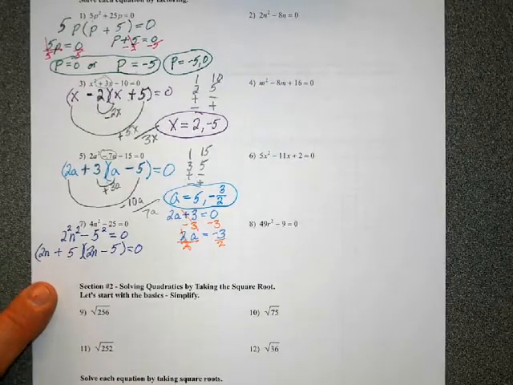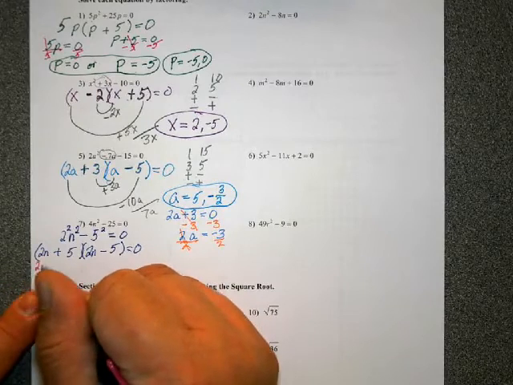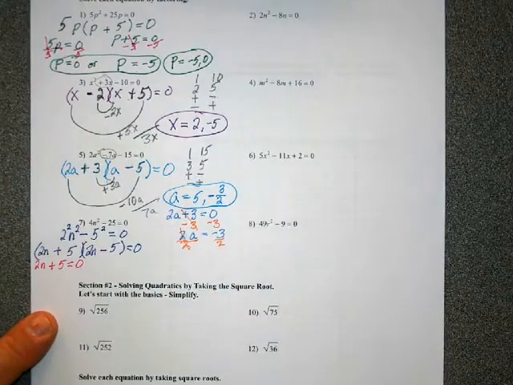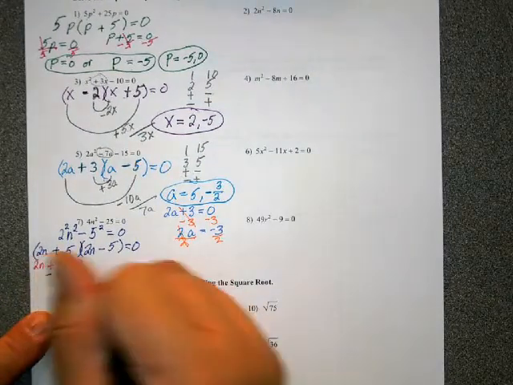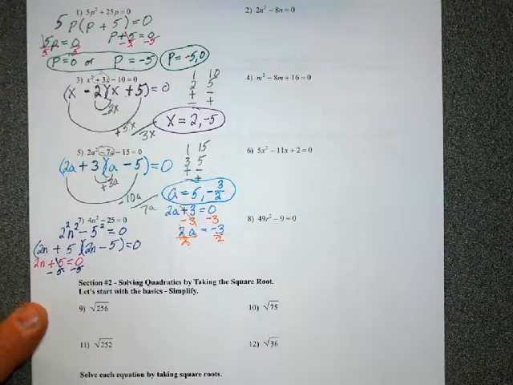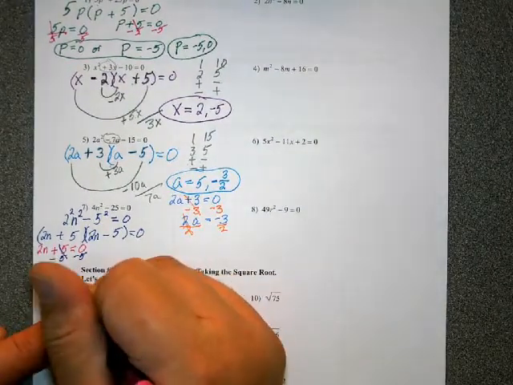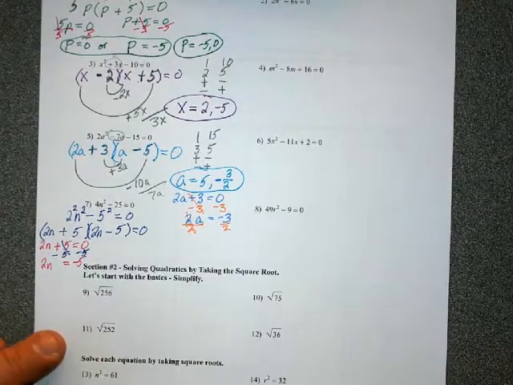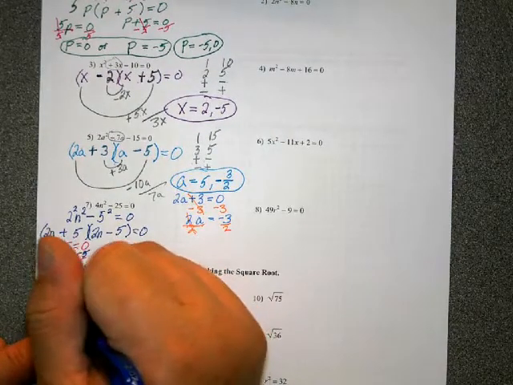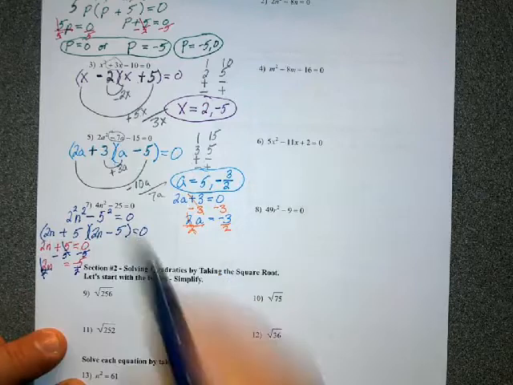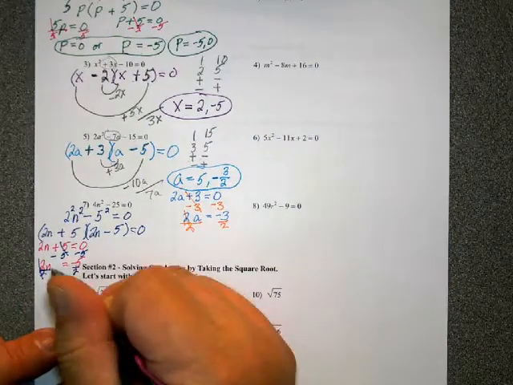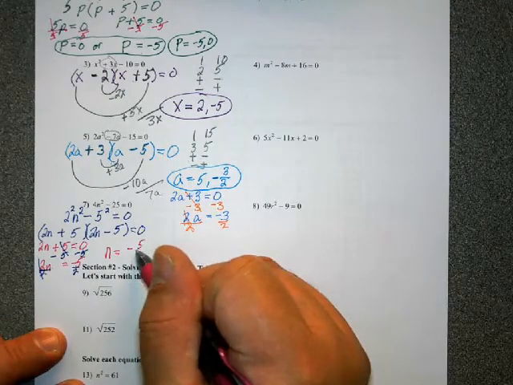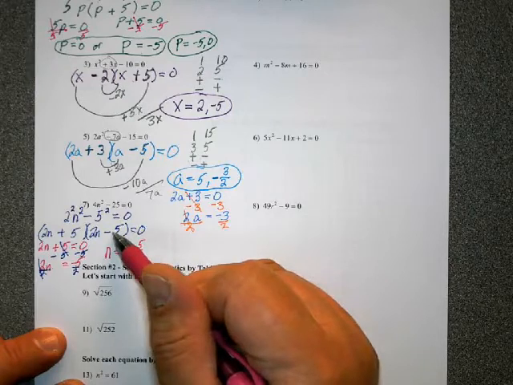Okay, so I'm going to take 2n plus 5, set that equal to 0. See, I'm going to subtract 5. I get 2n equal negative 5, and then divide by 2. So this n is going to equal negative 5/2, which means this n is going to be positive 5/2.